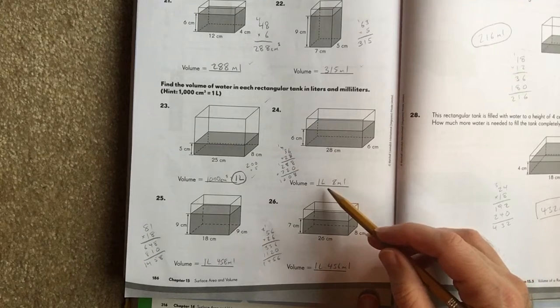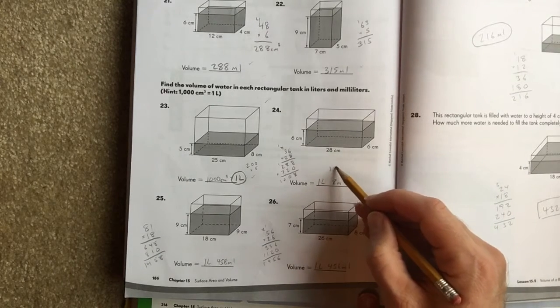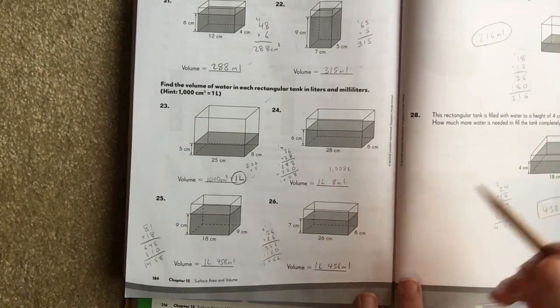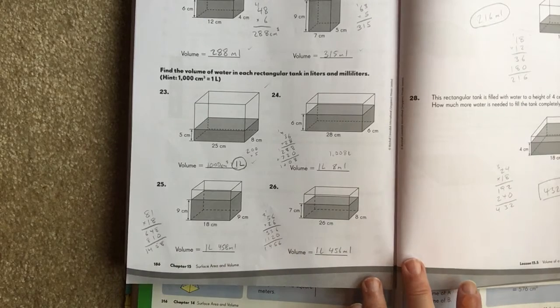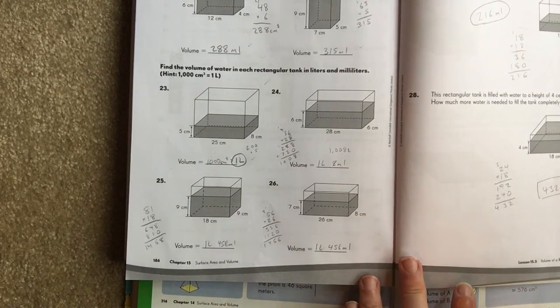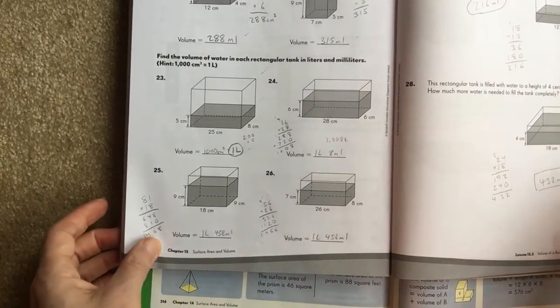24 would be 1 liter, 8 milliliters. You could also write that as 1.008 liters. Same thing for 25, 1 liter, 458 milliliters, or 1.458 liters. And then 26 is 1 liter, 456 milliliters.